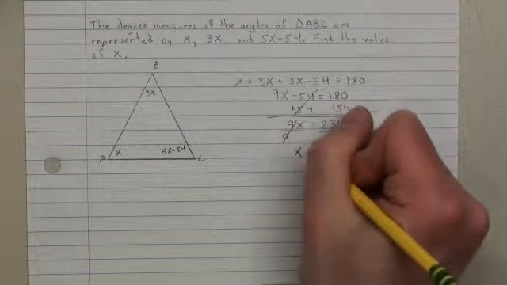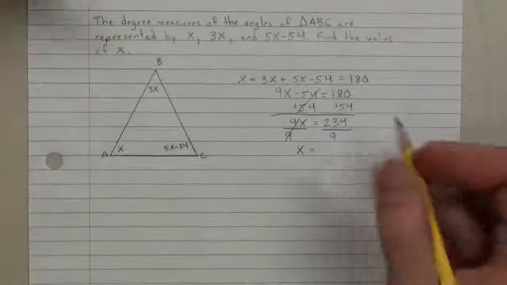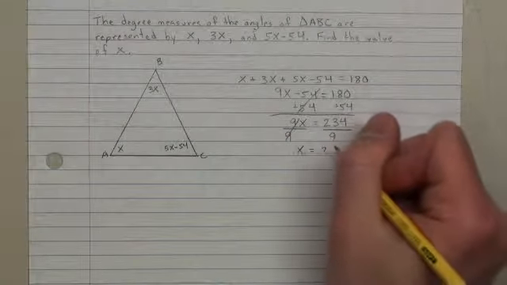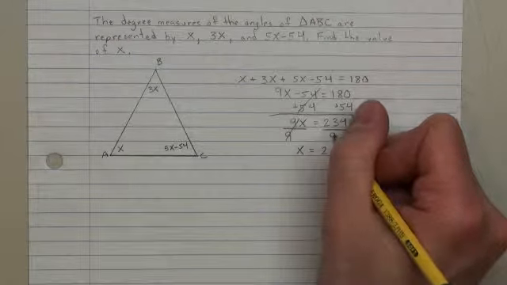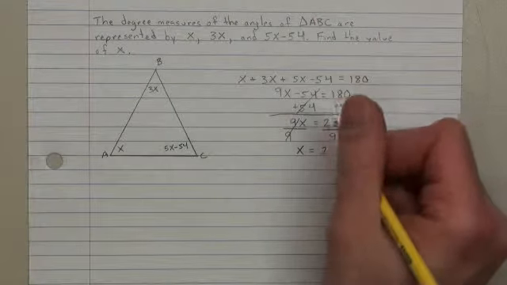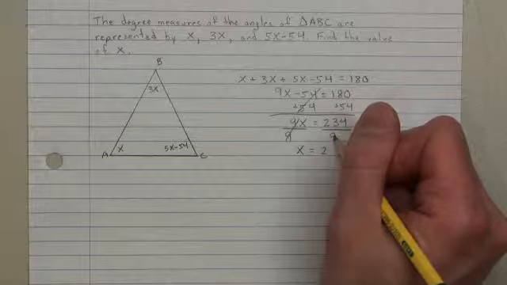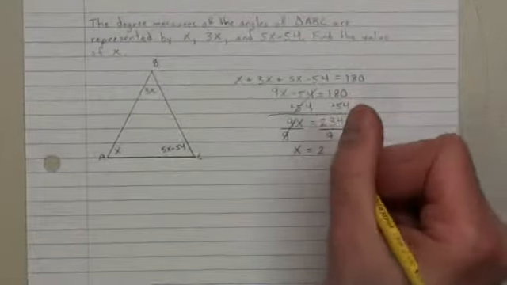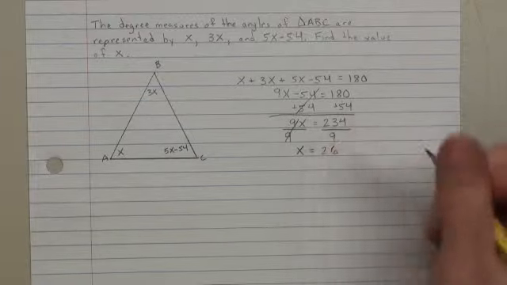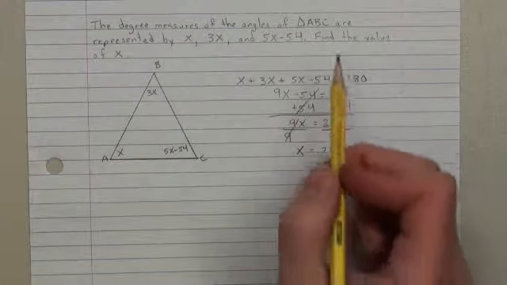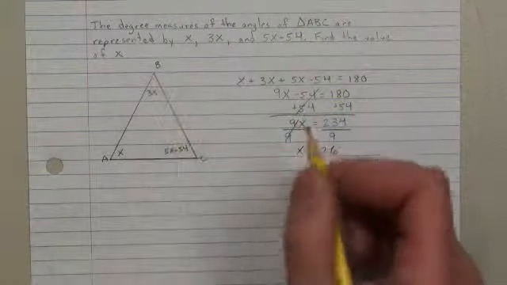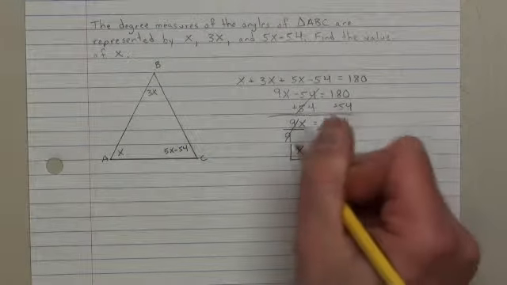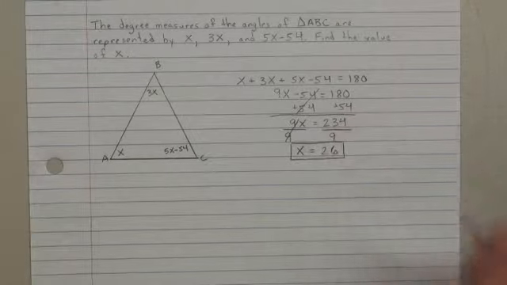and I get x equals, let's see, 9 goes into 23 two times, and 2 times 9 is 18. So 23 minus 18 is 5, so 54 is what's left, and 9 goes into 54 6 times. So let's see back what they're looking for. Find the value of x. That is all they're looking for. Okay?